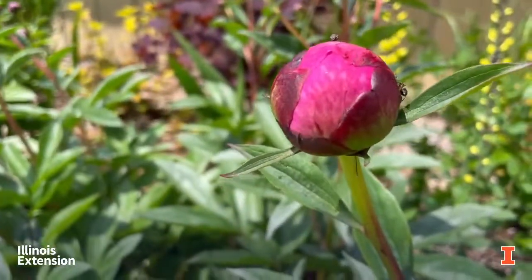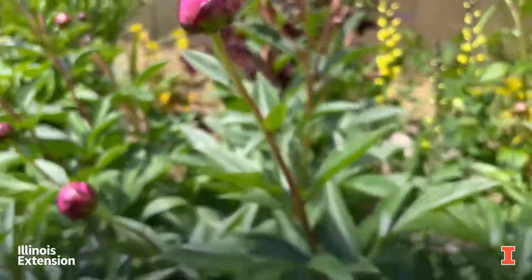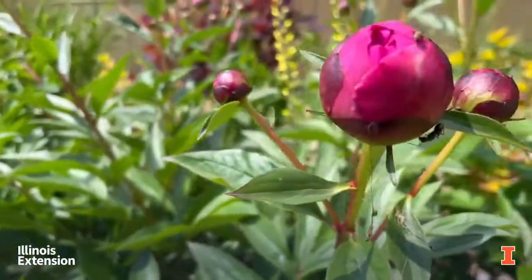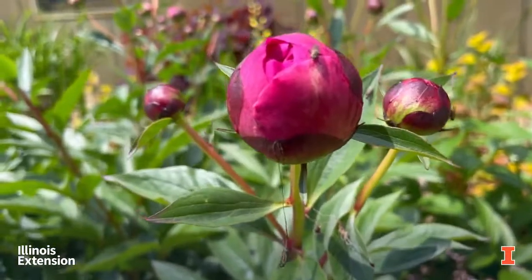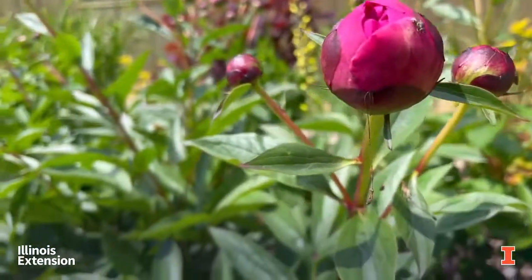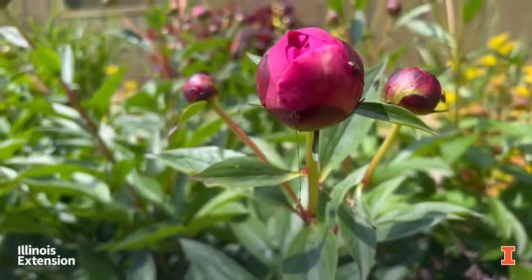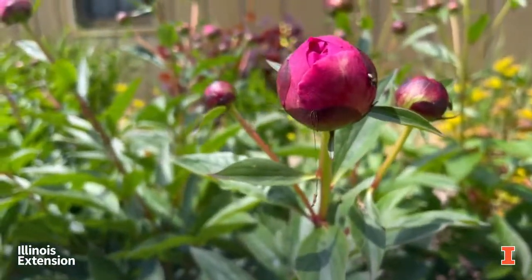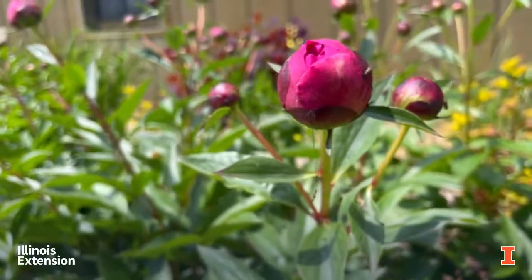If I were to cut these and bring them in, what I would do is just cut them and dunk the flower heads in the sink, and those ants would just come right off. They're not required for the buds to open. They don't do anything like that, but they do help to keep other pests away from the peonies, so that's great. So don't worry about the ants, just dunk those flower heads in water if you have them when you bring them inside, and enjoy your blooms.